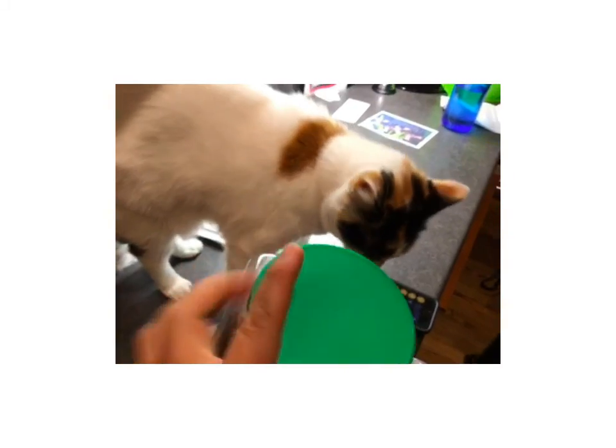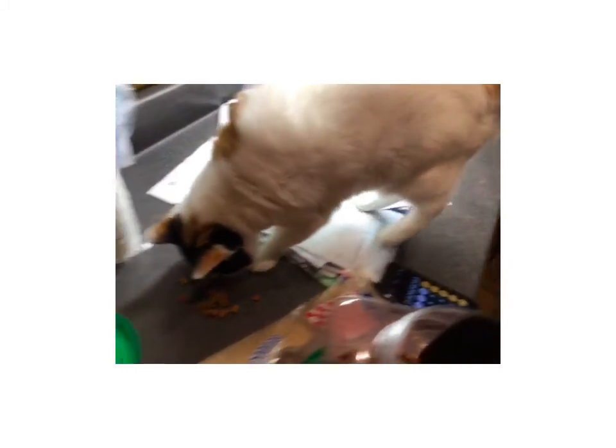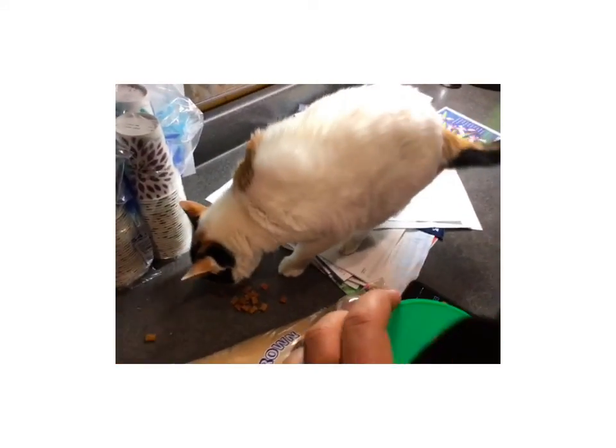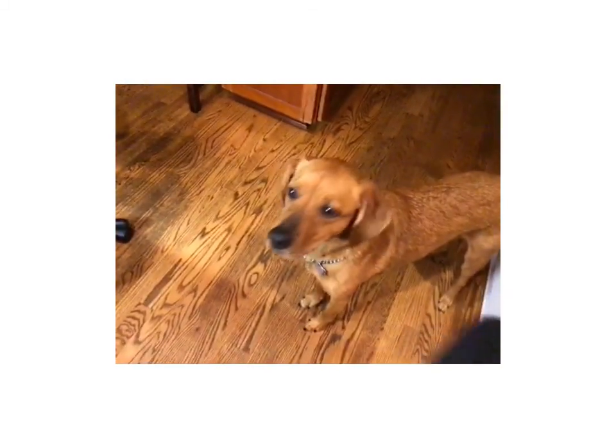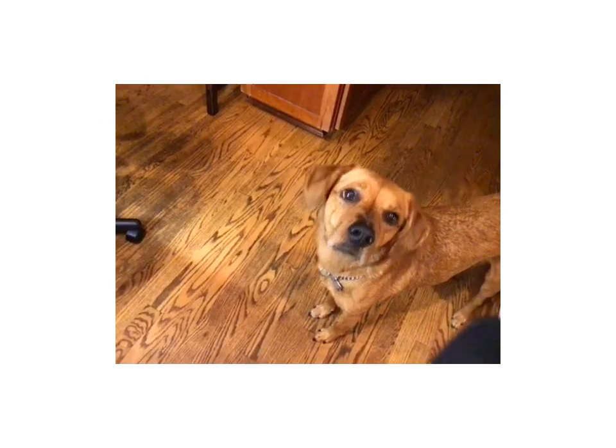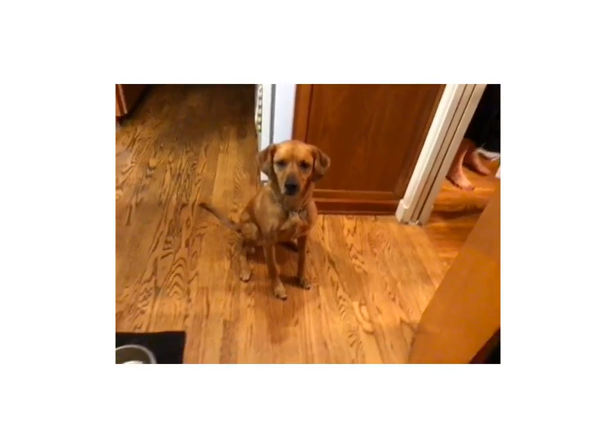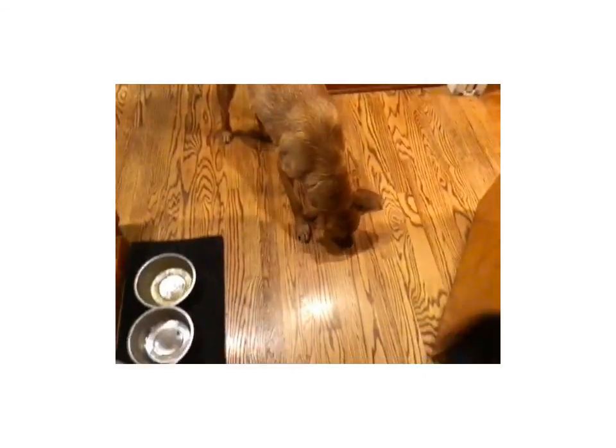You want a kitty treat? And Stella knows that she gets a doggy treat. You want a cookie, Stella? Yeah, I'll get you a cookie. Ready? Oh, you missed. That was for posterity, too.